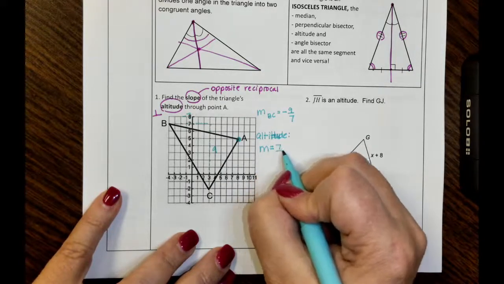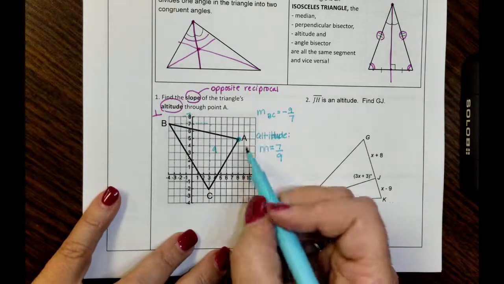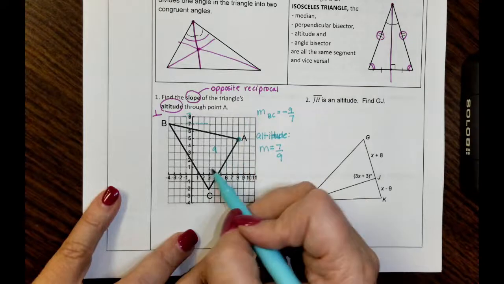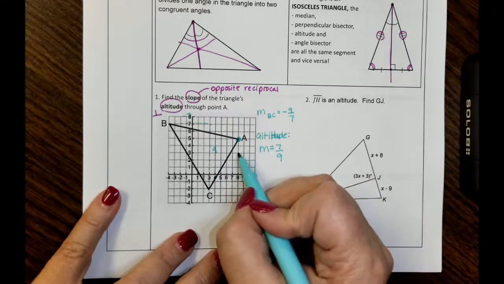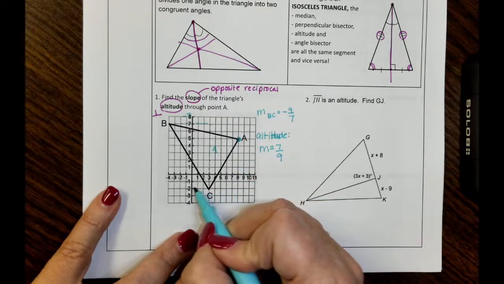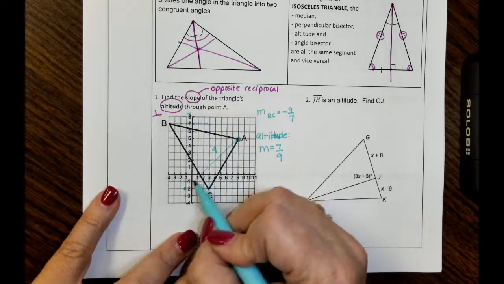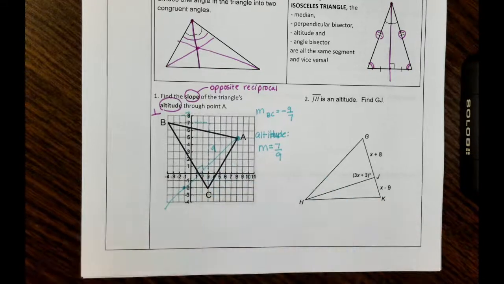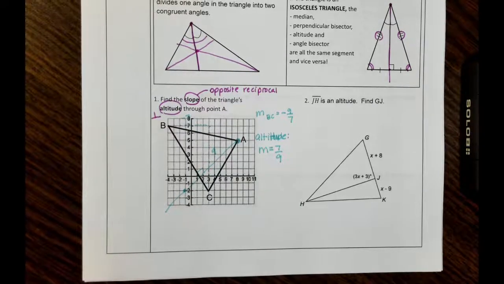Now if I wanted to draw that in, I could do that. We want to go positive, so I'm going to go down and to the left so that I can have the right direction. So I'm going to go down 1, 2, 3, 4, 5, 6, 7. Then 1, 2, 3, 4, 5, 6, 7, 8, 9. So this line right here is the altitude, and we can know that that's perpendicular. The important part is that altitudes hit at 90-degree angles, or right angles, and perpendicular lines have opposite reciprocal slopes.